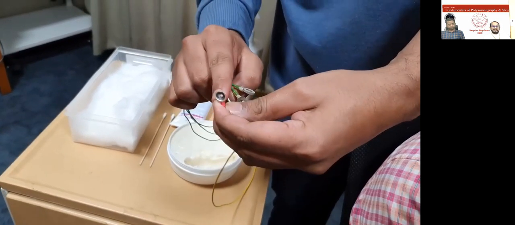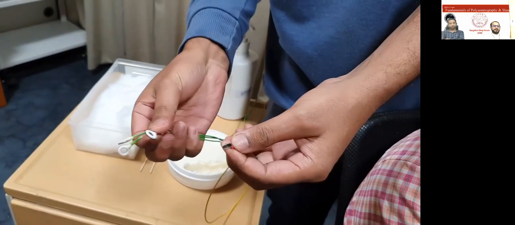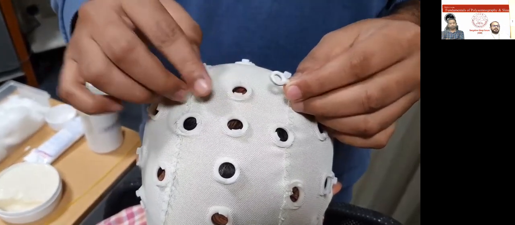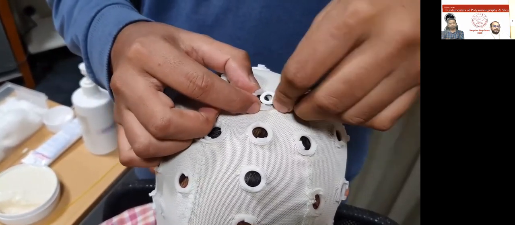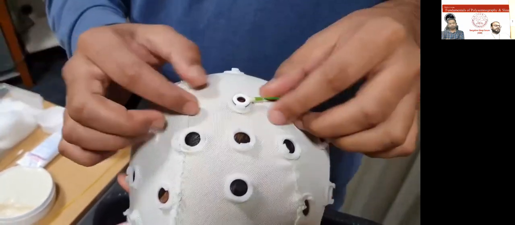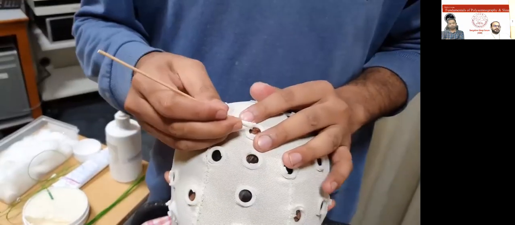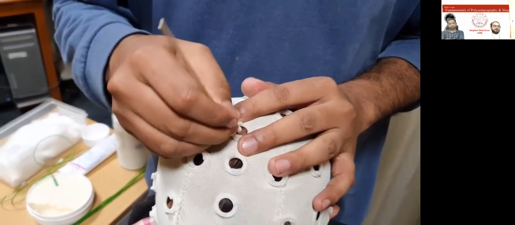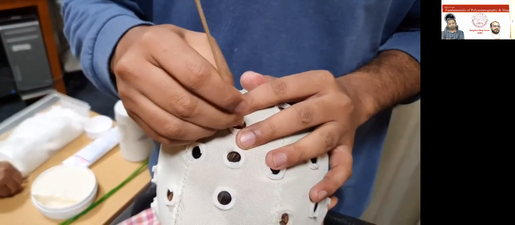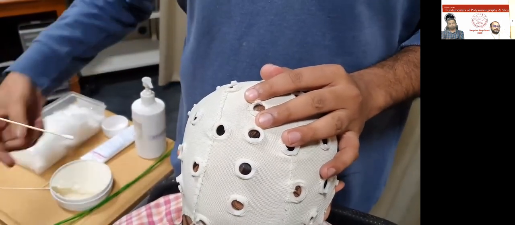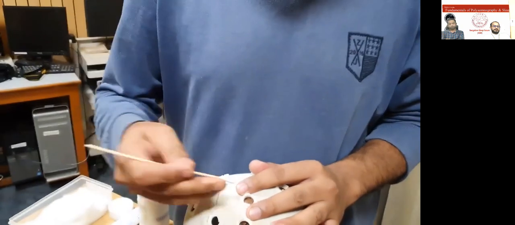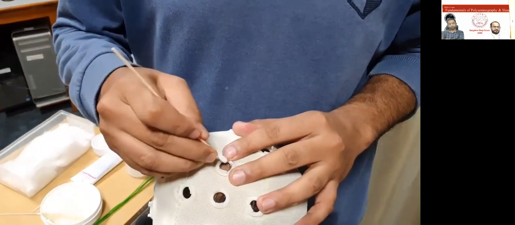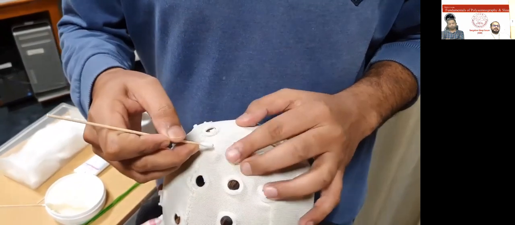So this is a disc electrode, cup electrode, and we have a slightly different set of electrodes when we use the caps. So that is also important to note. You can see it has a circular groove. Now you clean the electrode location. Make it dry.